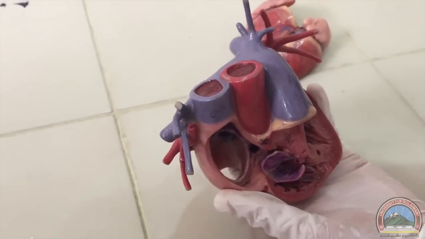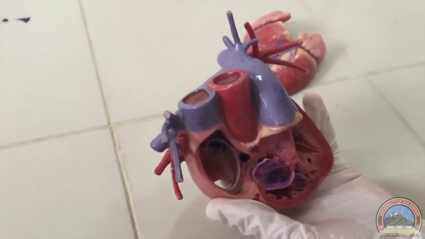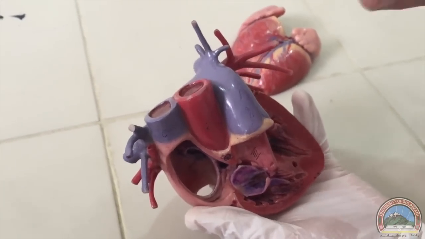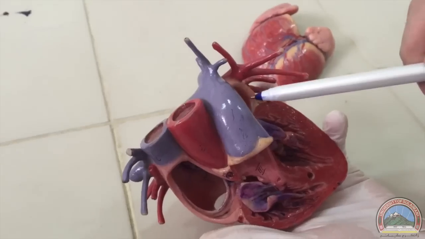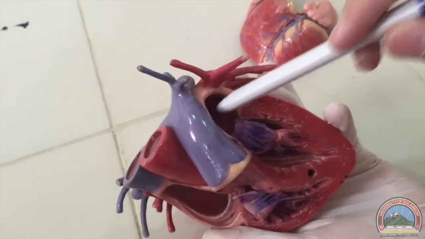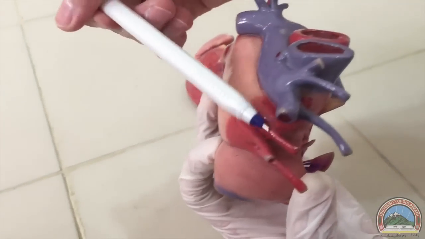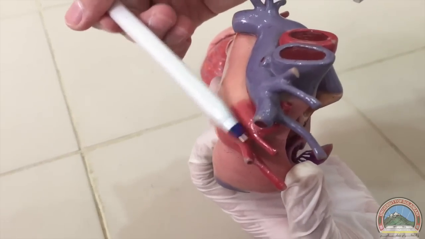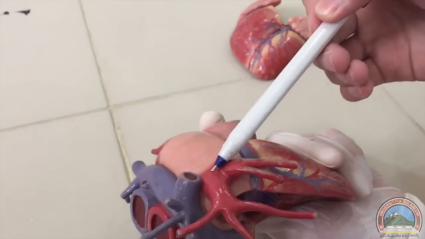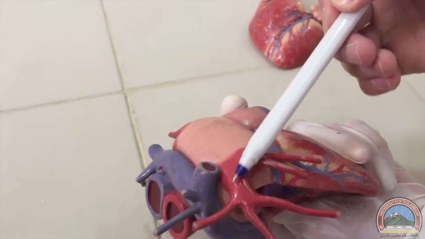Then through the pulmonary veins, the oxygenated blood will come back to our heart, to the left atrium. So these are the two right pulmonary veins and the two left pulmonary veins.